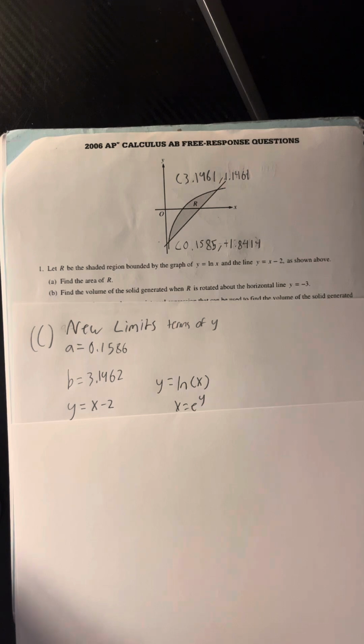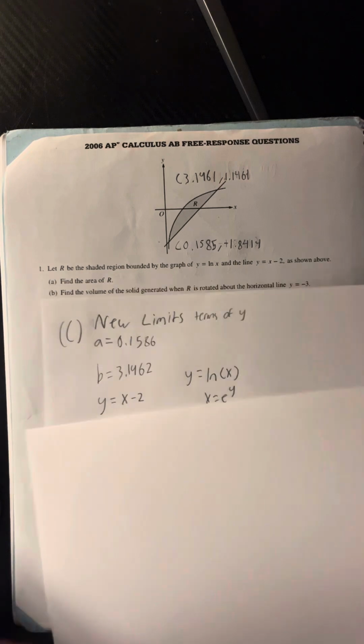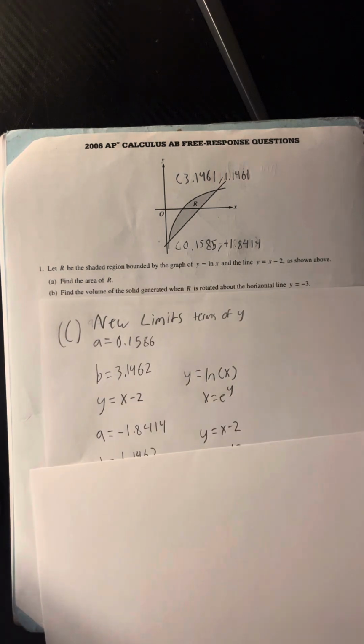We plug in our values of x, and we're going to get our values of y, which are our new limits. So the new a is going to be negative 1.8414. When you plug in b, we're going to get 1.462.